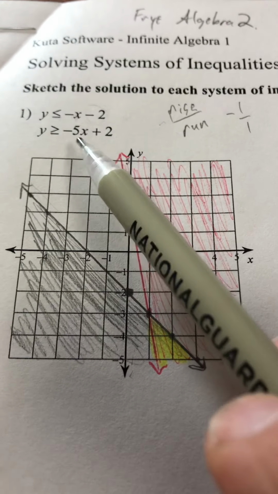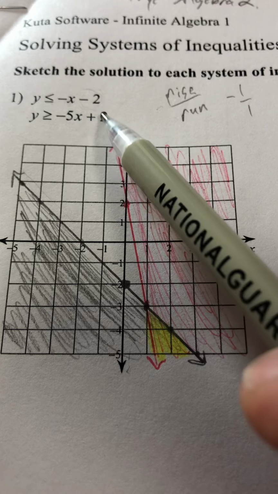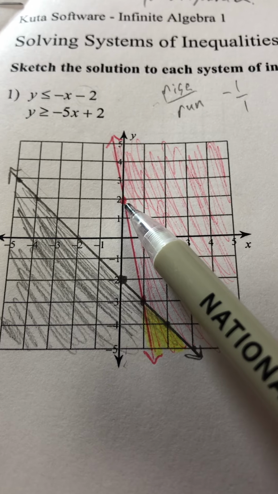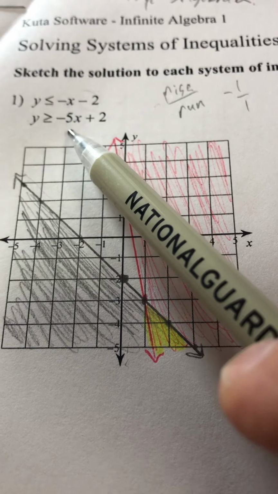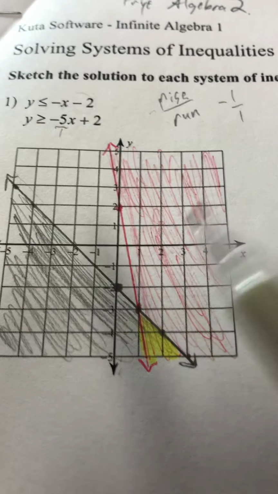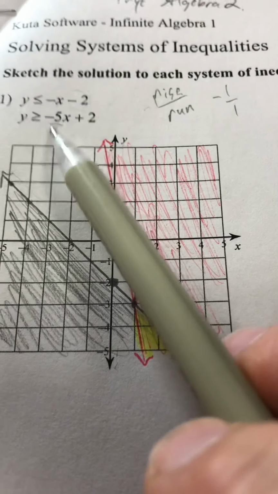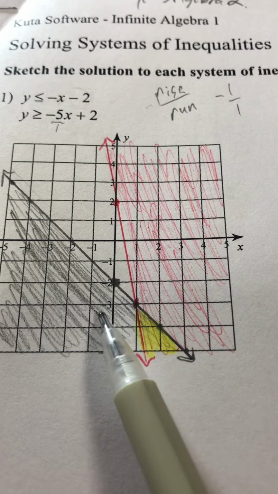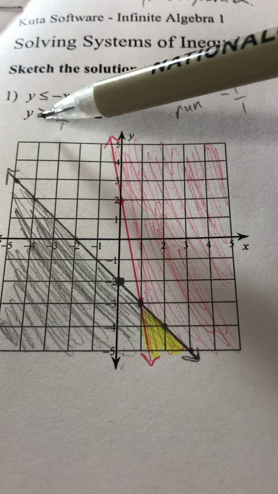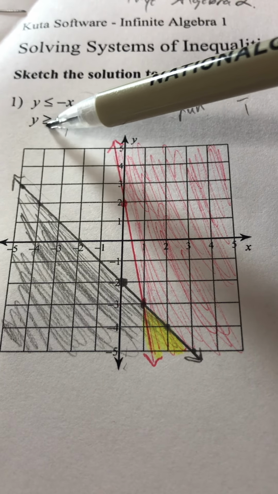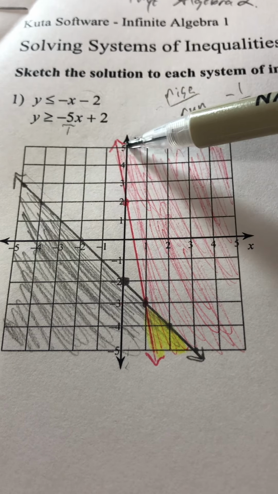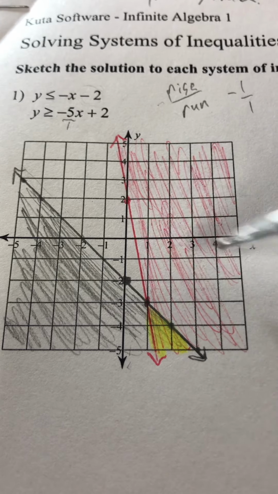Now, the second problem I did with my red pen, and you can see I start with the y-intercept, which is +2. And then this is going down 5 over 1. Remember to think of it rise over run. If there isn't a fraction there, just put it over 1. -5, because -5 divided by 1 is just -5. So it goes down 5 over 1. I connect those points, make a straight line. It's a solid line because it could be equal because of this little line right here. Now this is y is greater than it. So y greater than is up. It's above this line. So everything above this line I shaded in red.